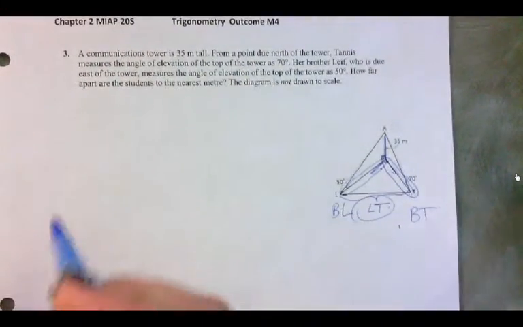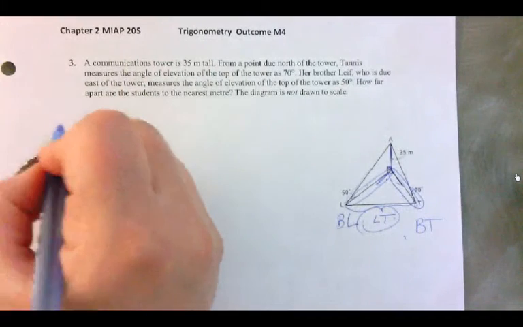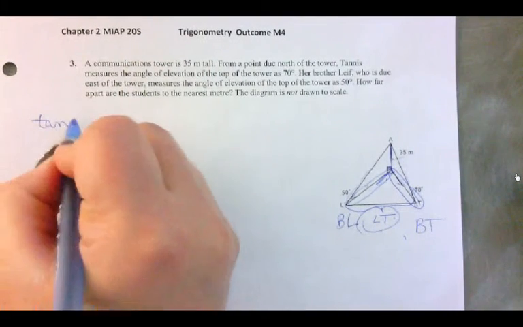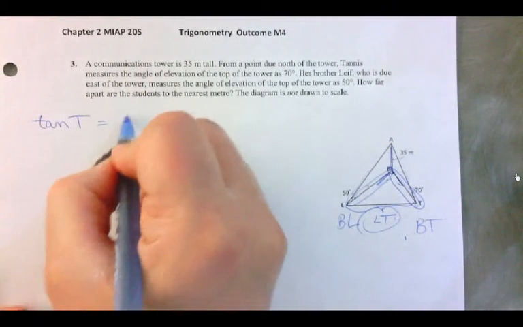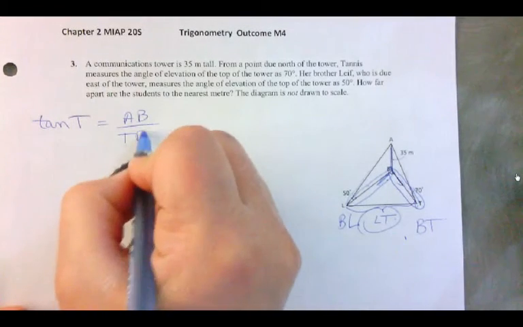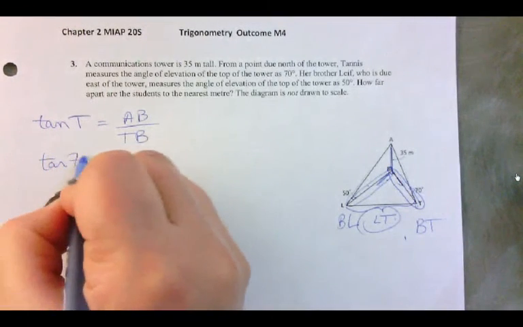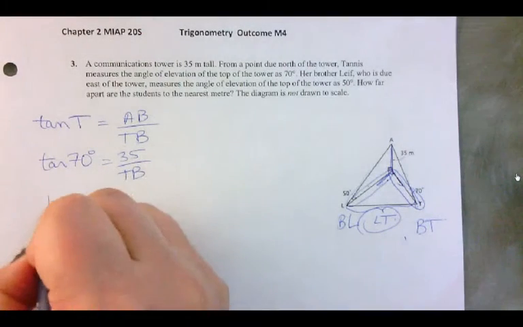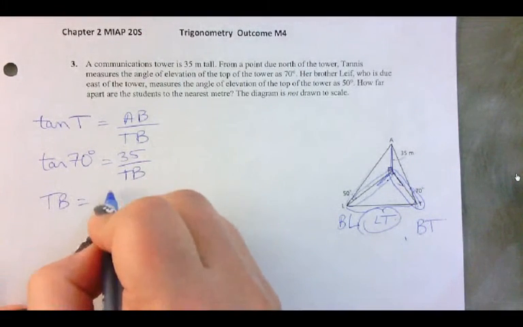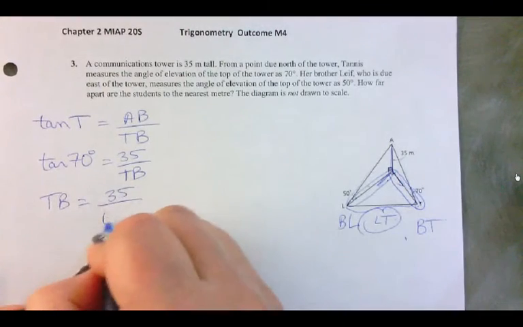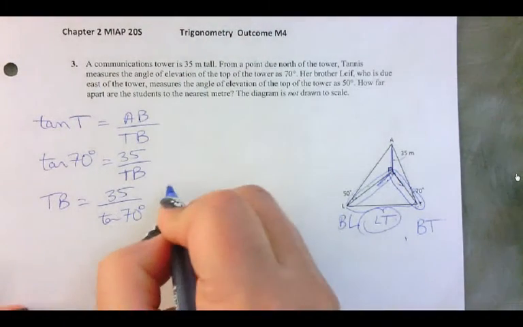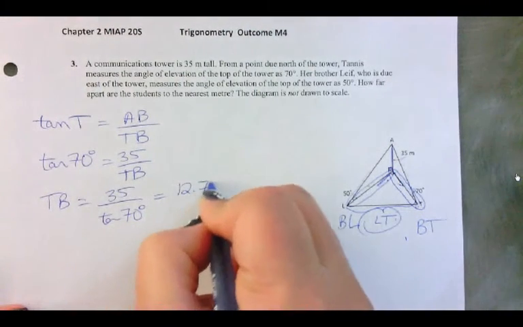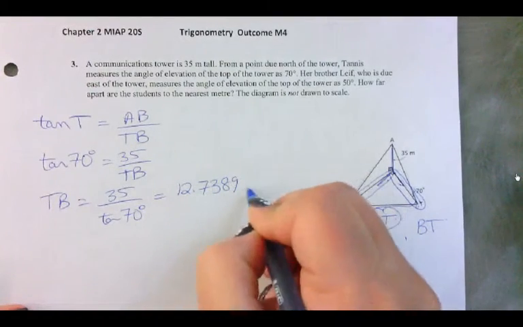Okay, so let's go through that. First we'll use tan T. So that's AB over TB. Tan 70. And then solving for TB, that's 35 over tan of 70. And that's equal to 12.7389. So don't round.